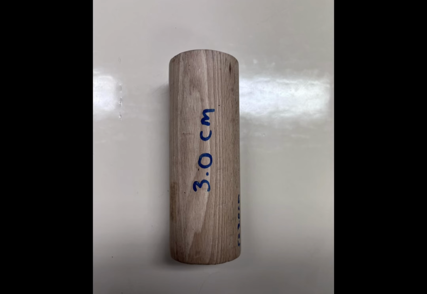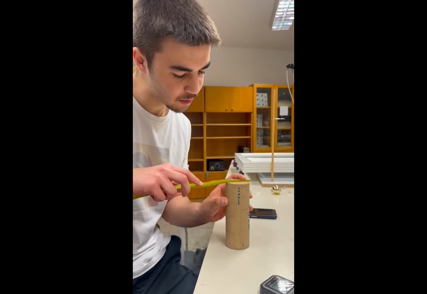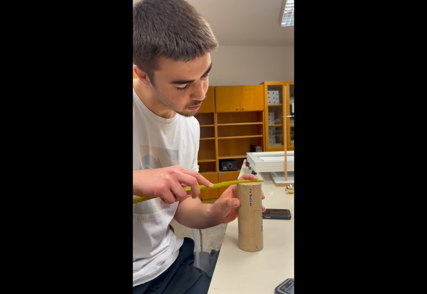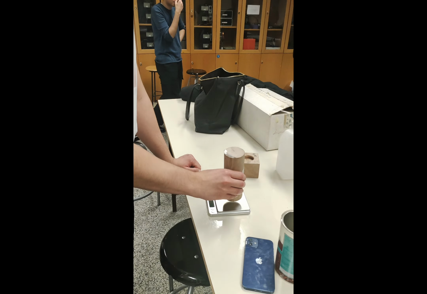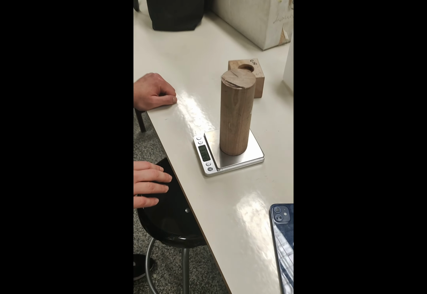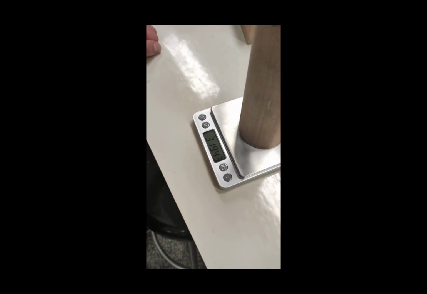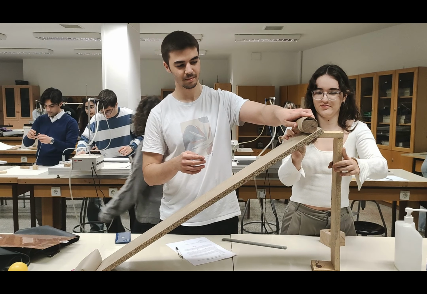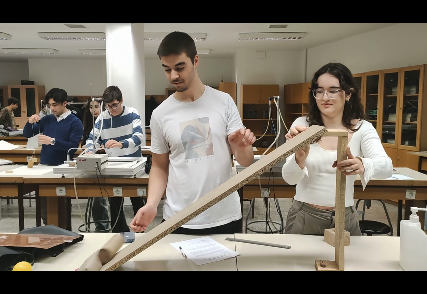As a cylinder, I used a wooden object with 0.03 meter radius and 0.3 kilograms mass. In the experiment, I dropped the cylinder from the top of the inclined plane, and while doing this, I recorded the time. And I repeated the experiment 3 times in order to lessen human-based errors and get more accurate results.